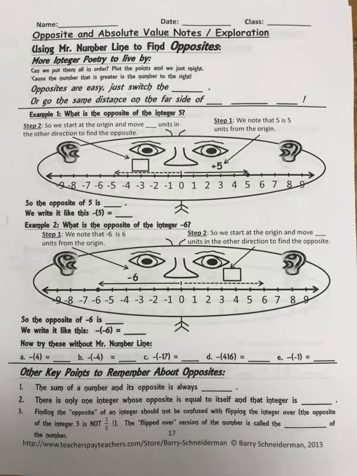All right, guys. So we are going to start off with our new part of the poem. Okay? So, up at the very top, we've got part of our poem about integers from yesterday. And then we are going to continue and fill in some new blanks in our poem. Okay? So, again, today we're going to be using Mr. Numberline to find opposites and absolute values. So, we're starting with our integer poetry.